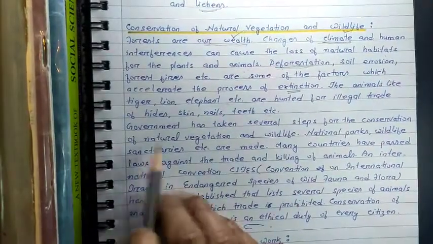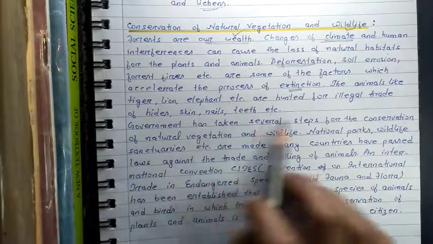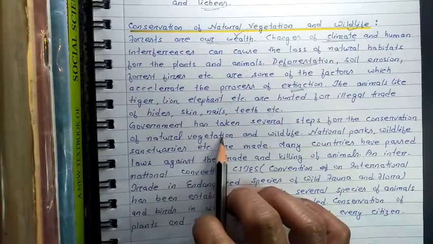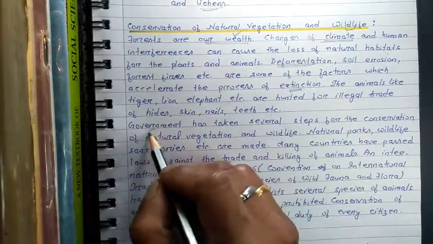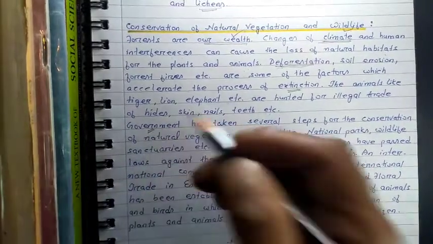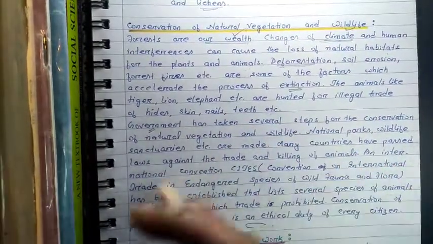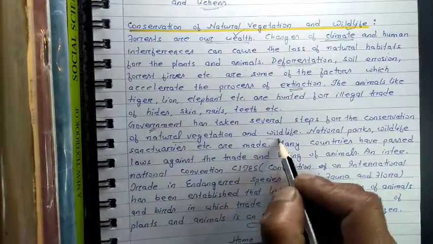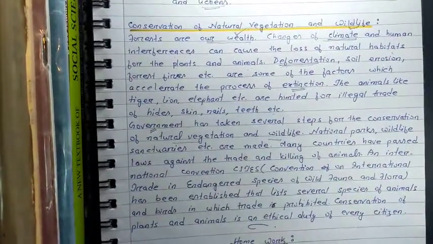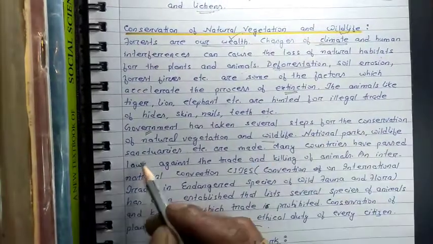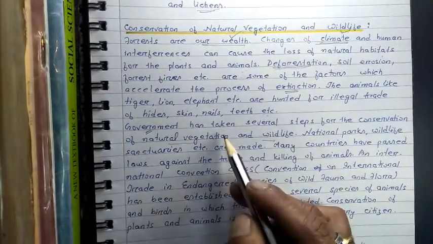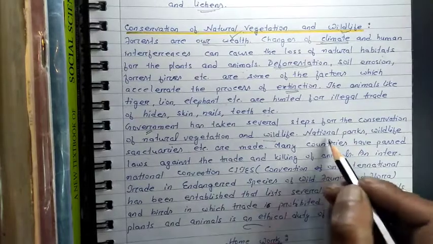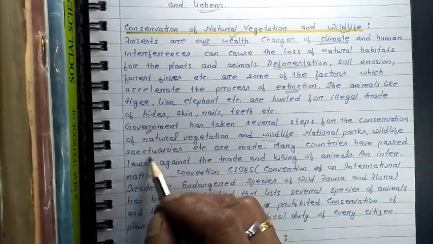How can we stop it? Government has taken several steps for the conservation of natural vegetation and wildlife. Not only our government, but almost all the countries have taken several steps to conserve the natural vegetation as well as wildlife. What have they done? National parks, wildlife sanctuaries, etc. are made. The government established the national parks as well as the wildlife sanctuaries.